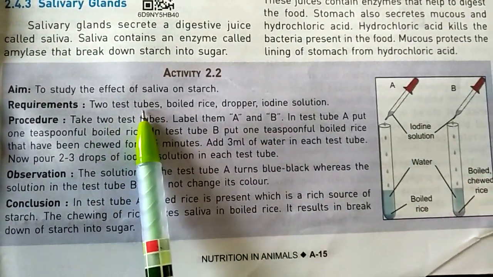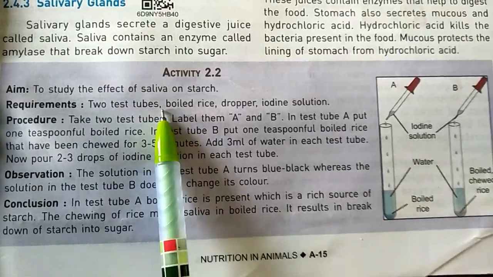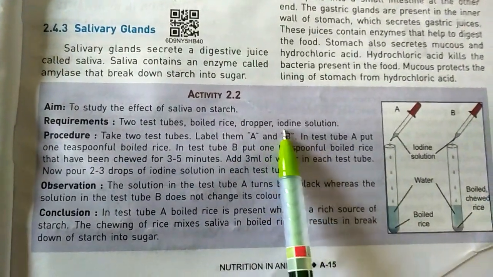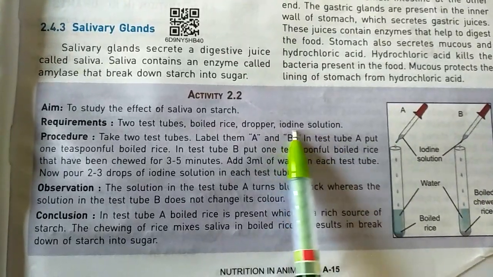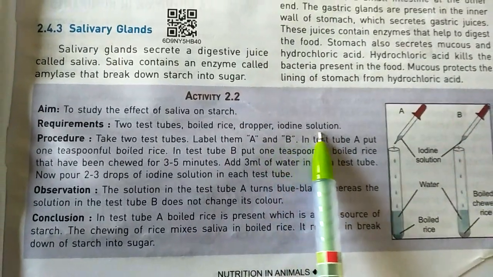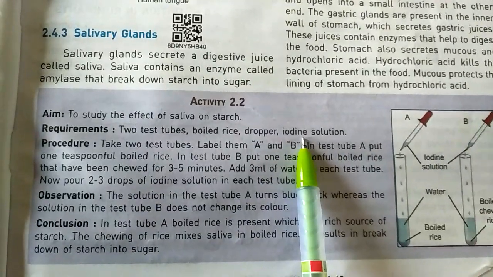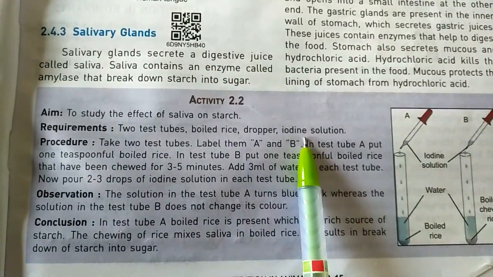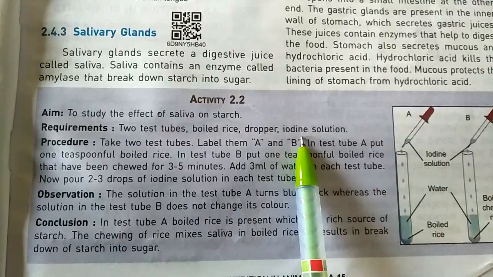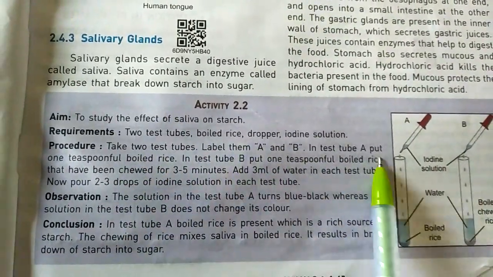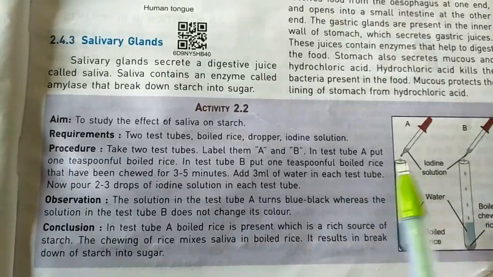So first of all we have to take 2 test tubes, boiled rice, a dropper, and iodine solution. You know what the use of this iodine solution is? In the presence of iodine solution, if any food has starch, it shows a blue black color. With the help of the dropper we will add these drops.